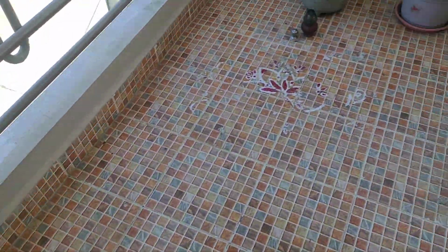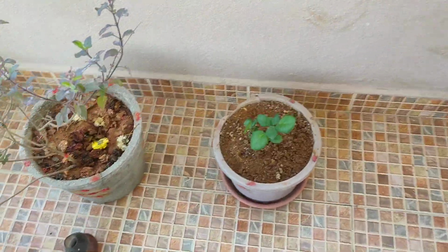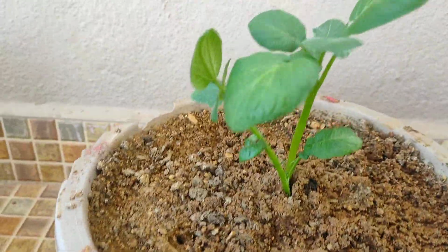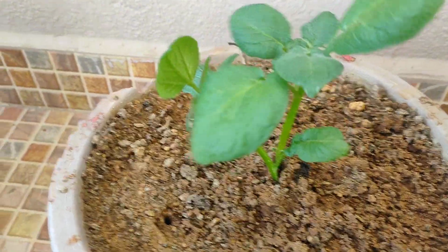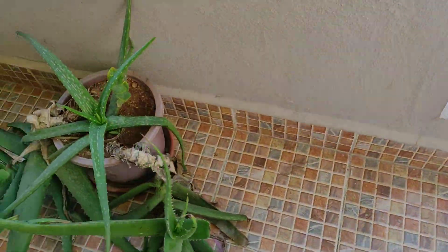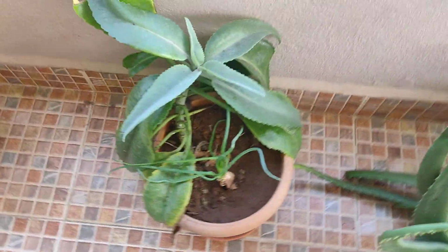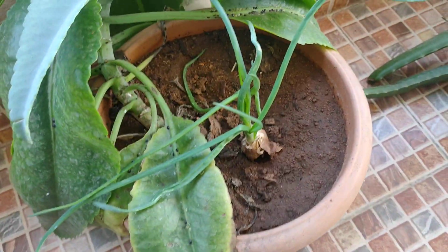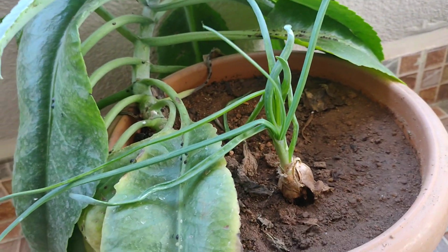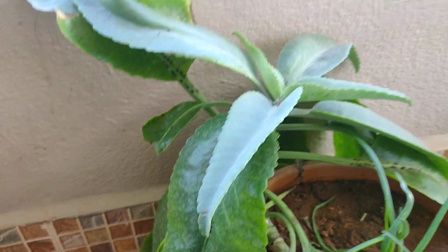When you observe one more plant, this is also a potato plant. It is growing in the pot. It is not competing with another plant. So these branches are formed well. Leaves also appear well. But when you observe these plants, here is also an onion plant, and this is the bryophyllum.